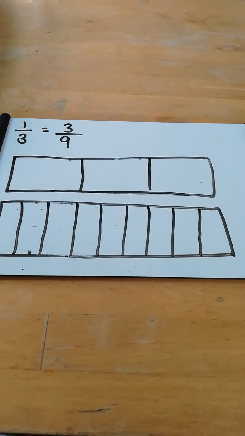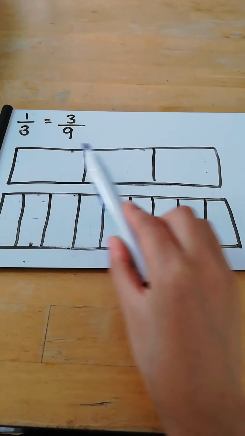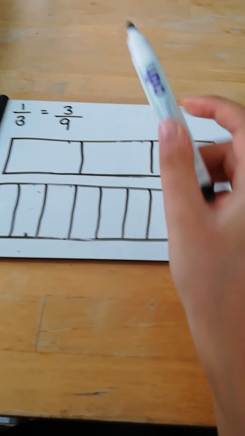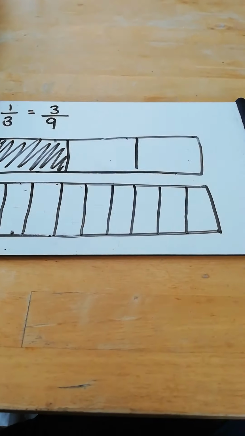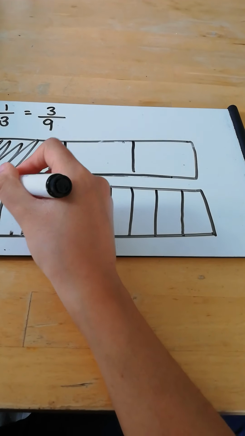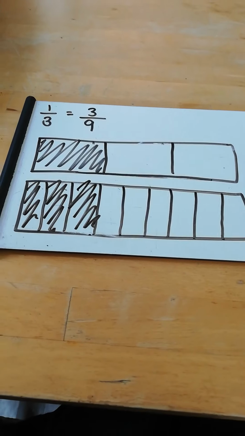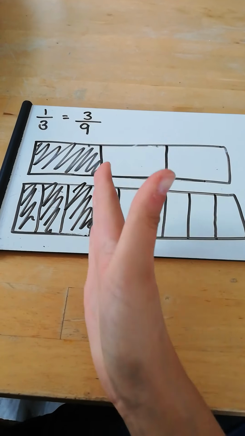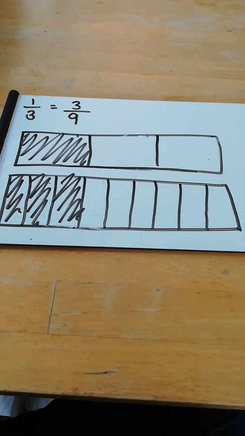I'll just do an example for another one. I've got 1/3 equals 3/9. So I've drawn 3 boxes here for your third. So we'll draw in 1/3. And then 3/9. I've drawn my 9 boxes and I need to colour in 3 of them. And if you look at it, look, they've come up to the same part. They're the same, they're equal, they are equivalent.